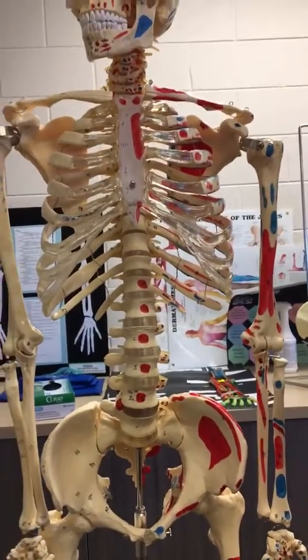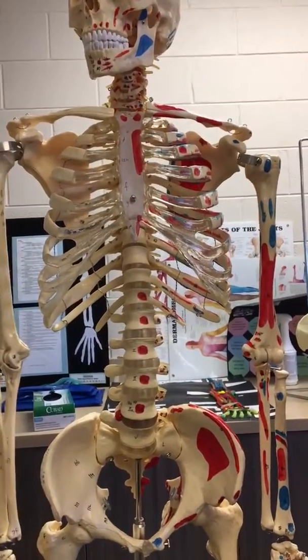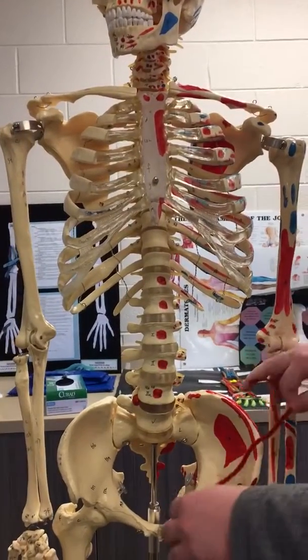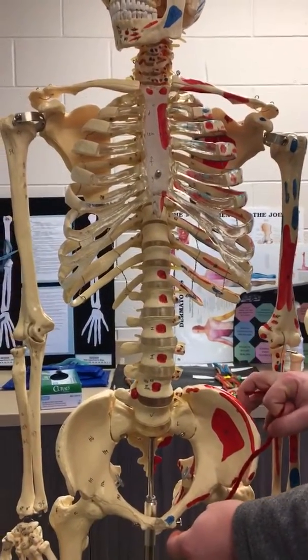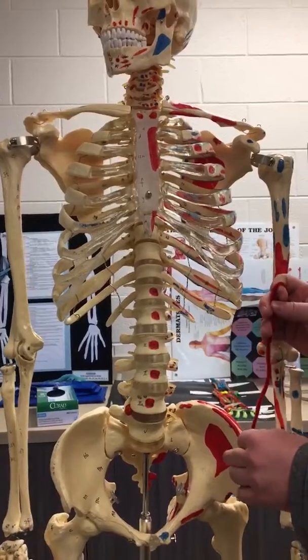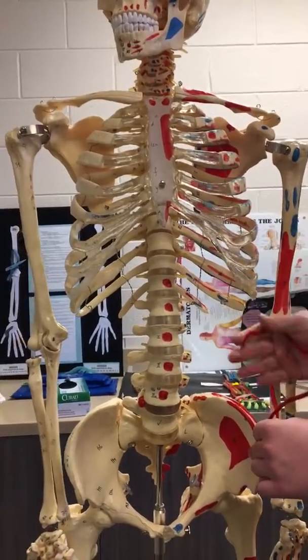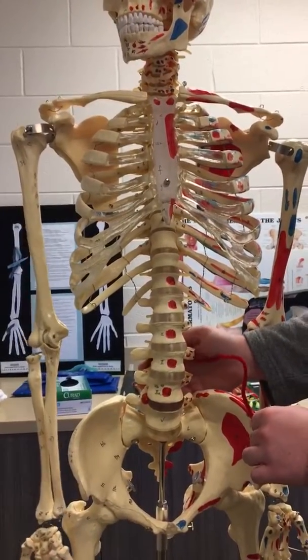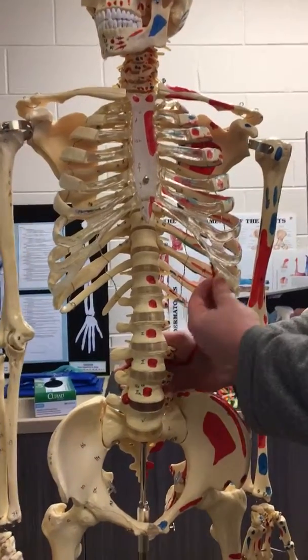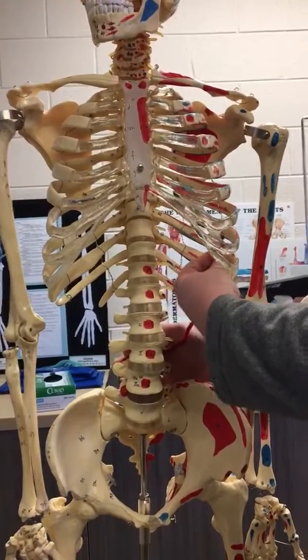Good. Now let's do internal oblique. So internal, it's going to be the lateral inguinal ligament, which would kind of rest around here, and then it'd be the iliac crest, and then also the thoracolumbar fascia in the back, and then it's going to go up to the internal surfaces of the lower 3 ribs.